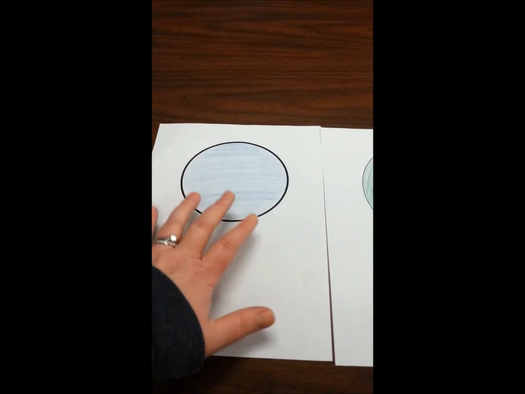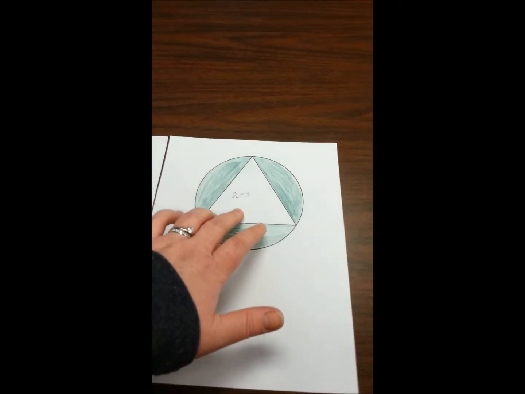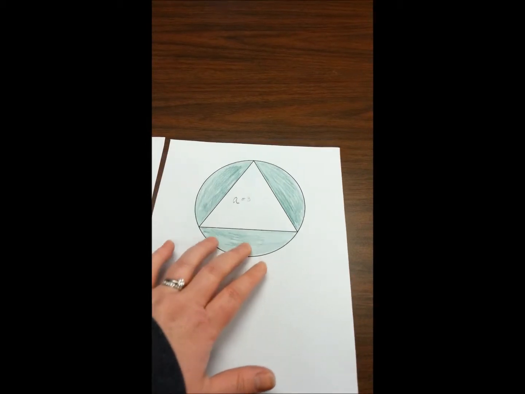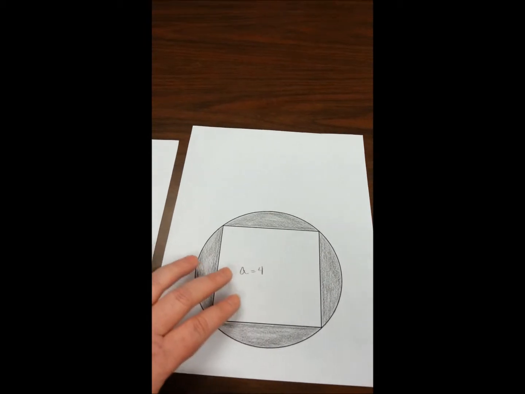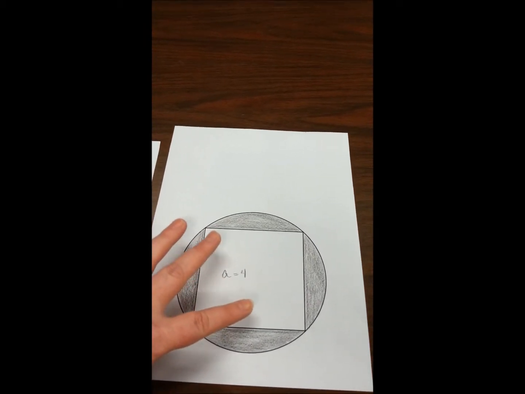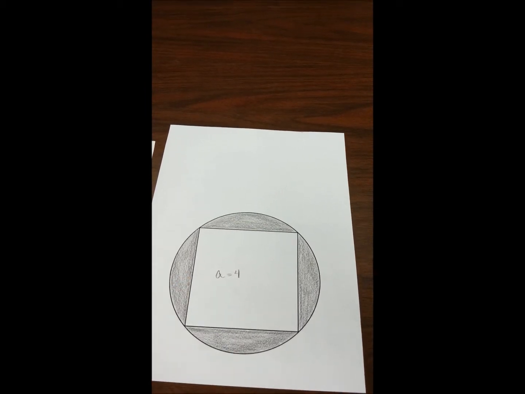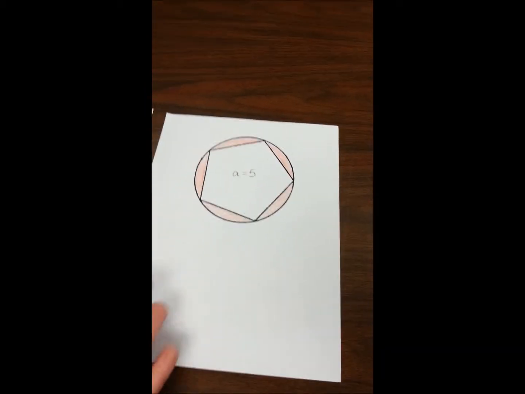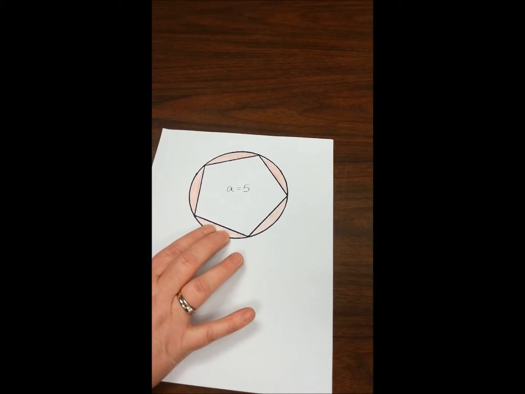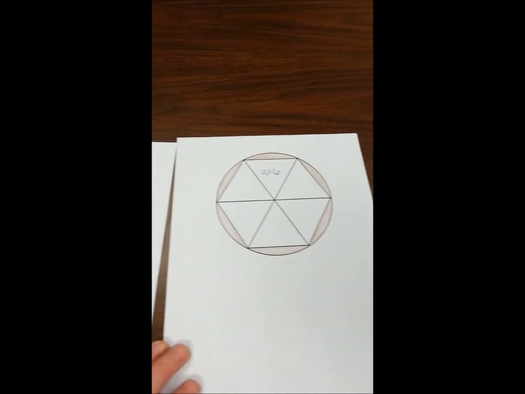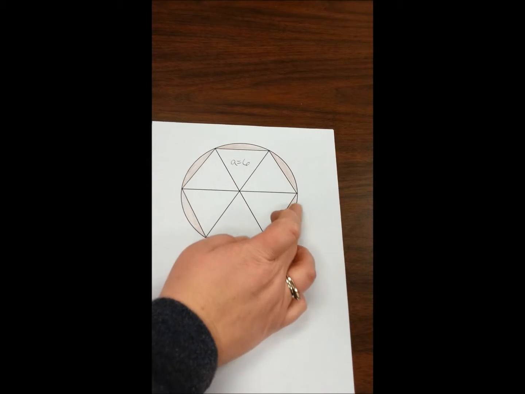We have a circle which has no polygon inside of it. As the area of the polygon gets larger, the area of the circle is going smaller. And as you can see, here the area also grew inside the square even larger. The circle is growing smaller. But as you continue going and the polygon keeps increasing, the circle keeps decreasing. And as that happens, the area of the polygon is getting closer and closer.